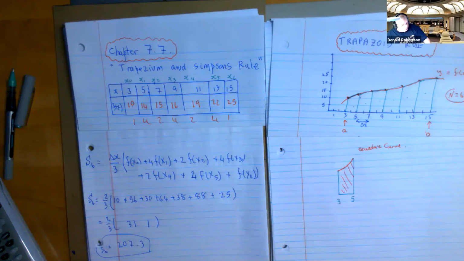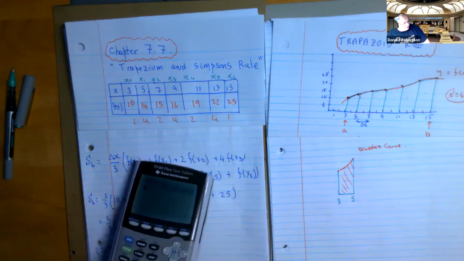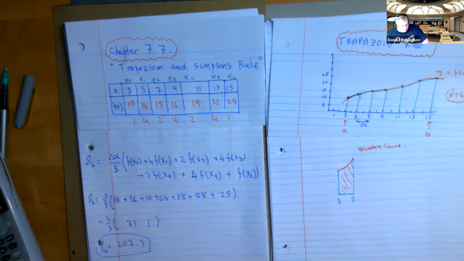You can't really do a calculator shortcut, right? The sigma thing doesn't work with this. It's just too messy, isn't it? But you could probably write a computer program to do it. If you're into computer programming, you could probably do that. So if you had to do a lot of strips, you would certainly go to some computer software, probably. Somebody's already written it, and you'd use theirs.